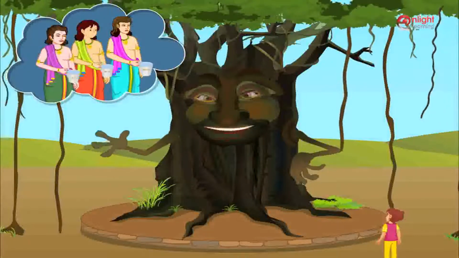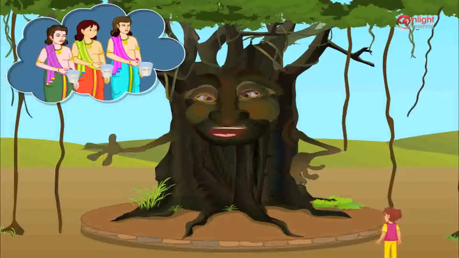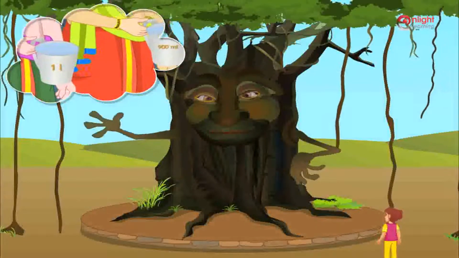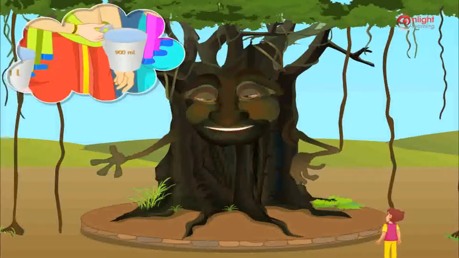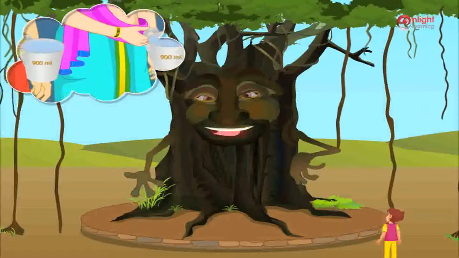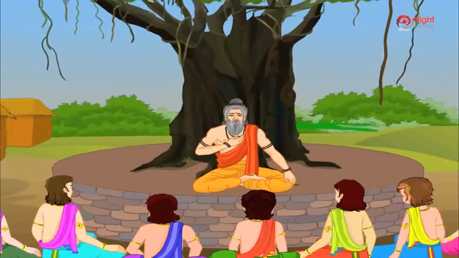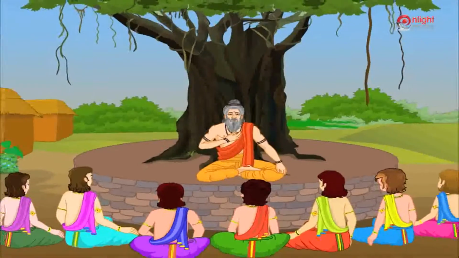The Pandavas and Kauravas were perplexed, for their vessels were of different sizes. The capacities of some vessels were mentioned in liters and others in milliliters, and they didn't know how to add them up. So they went to their Guruji to help them solve the problem.